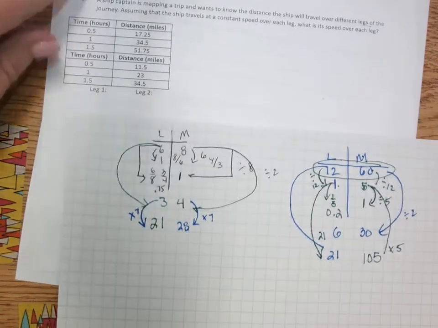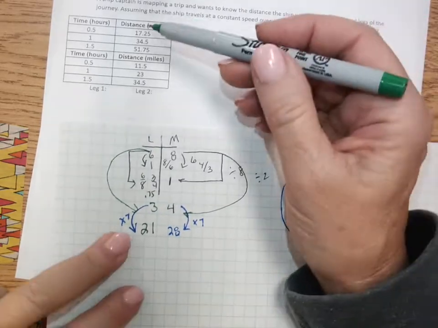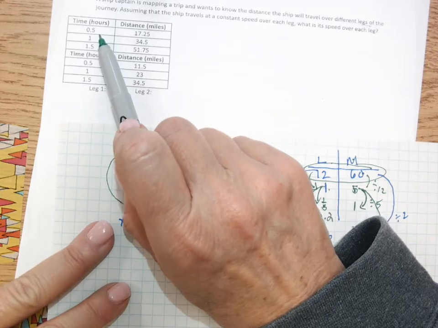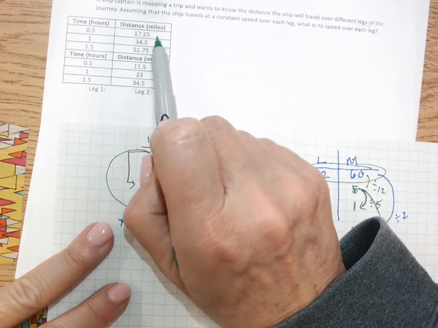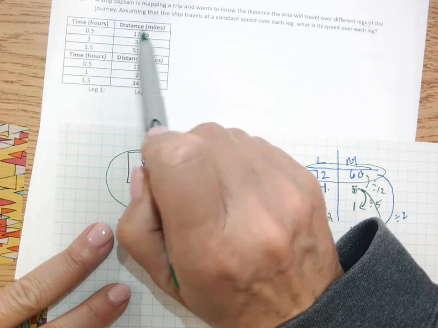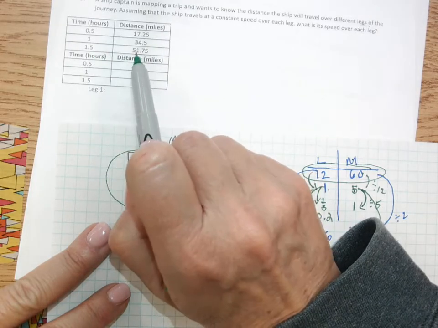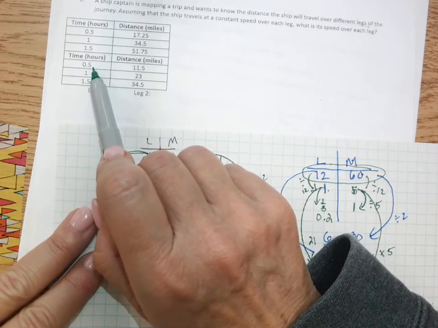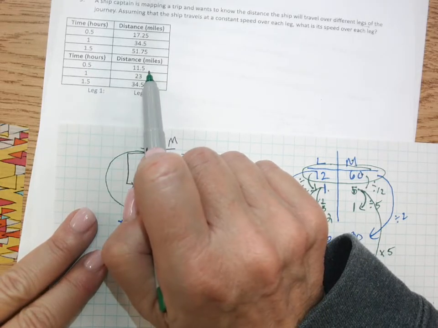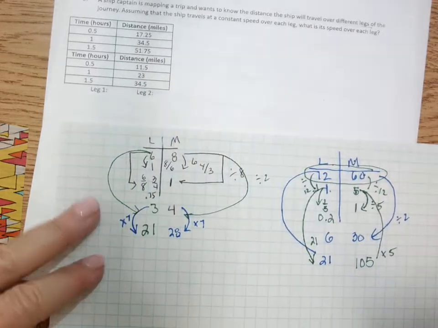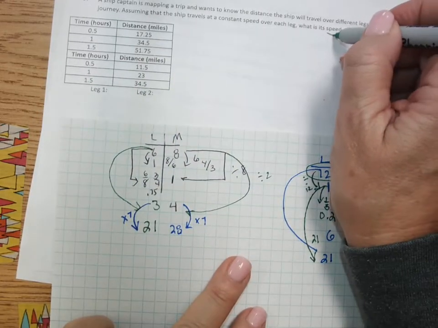Okay, so we've got two different tables here. We've got the first table where it goes 5/10 and 17 1/4, 1 and 34 1/2, 1 5/10 and 51 7500ths. And then this is the second trip, and it's half an hour is 11.5 miles, 1 hour is 23 miles, and so forth.